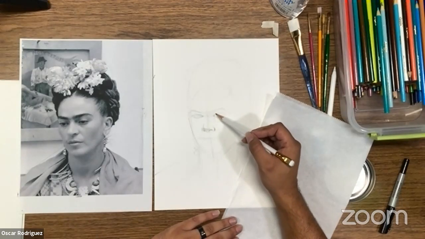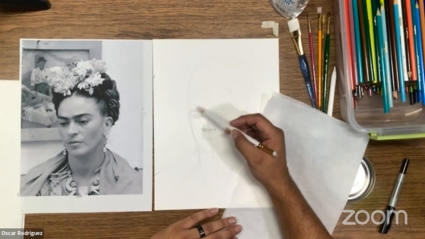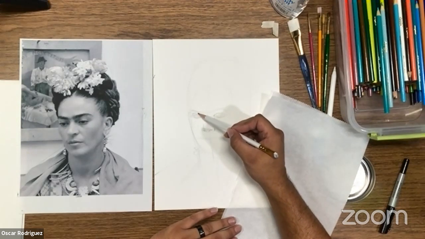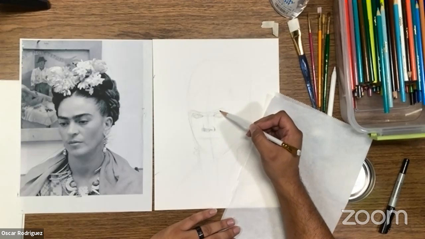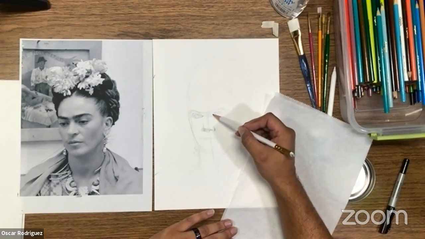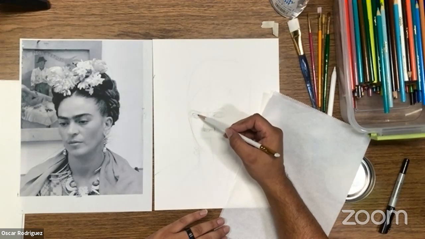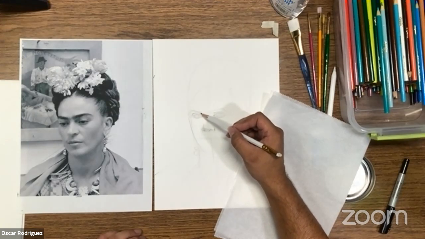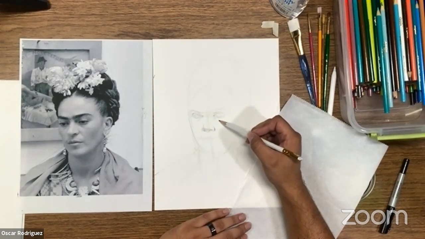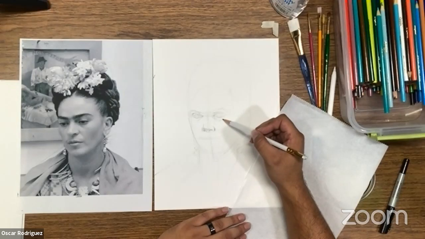Right here. All right, so then, like I mentioned before, this is the upper eyelid right here, and the bottom part right here, bottom part of the eyes.